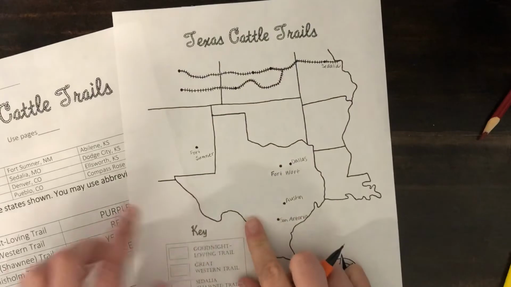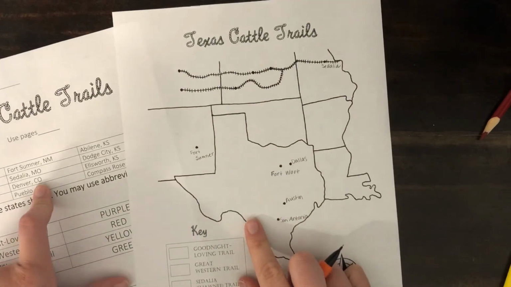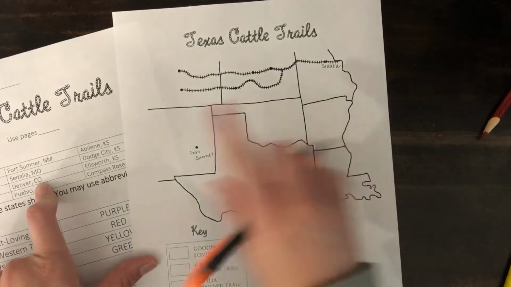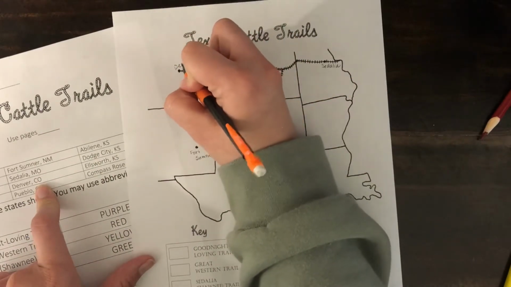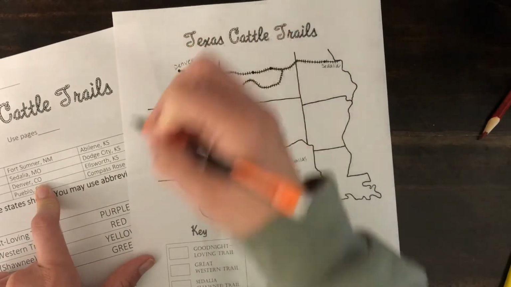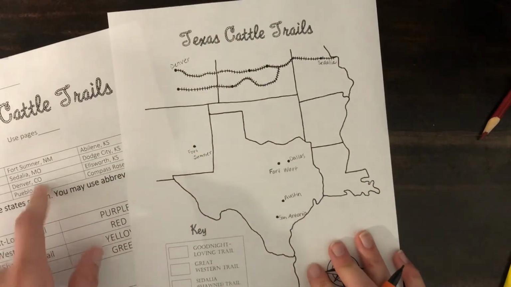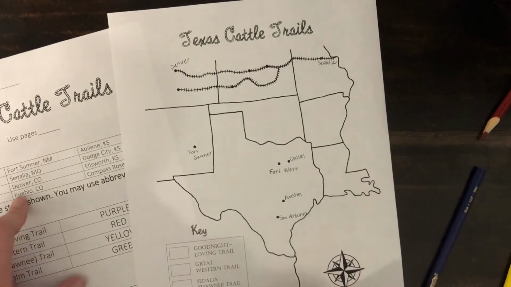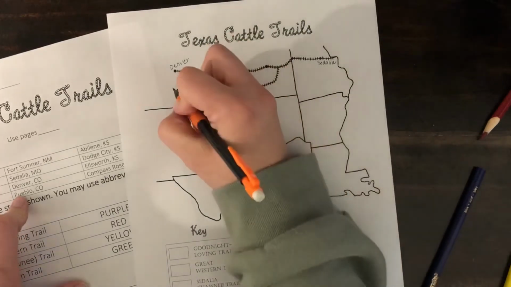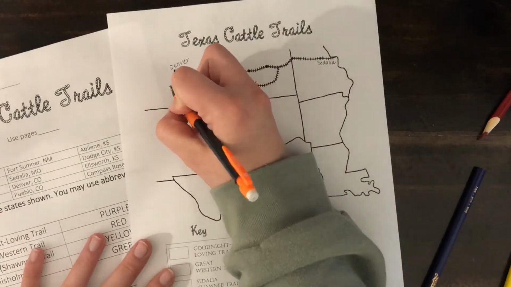Okay, and then we're going to go over to Denver, Colorado. I don't know why they have it all crazy, but that's this one right here, Denver. And if y'all need to pause this video anytime so that way you can keep up, feel free to do that. And then we're going to do Pueblo, Colorado. So that's the other one that's over here in Colorado, Pueblo.